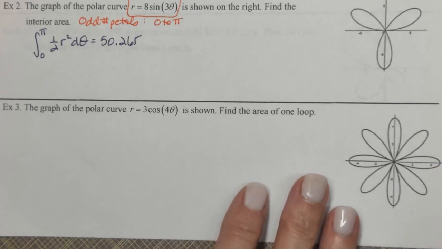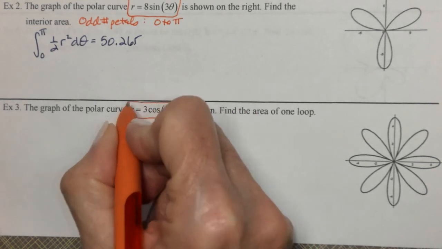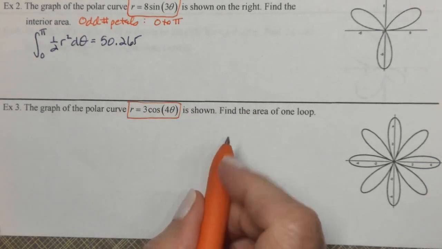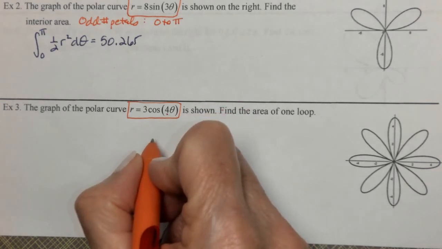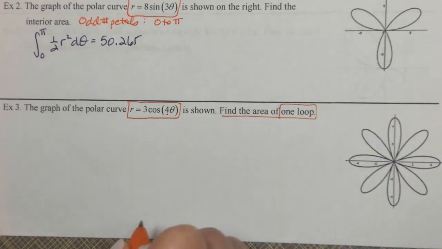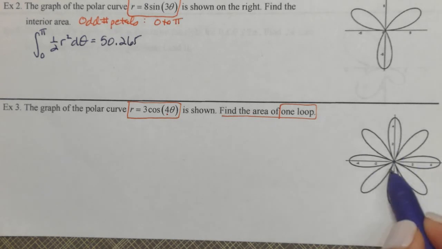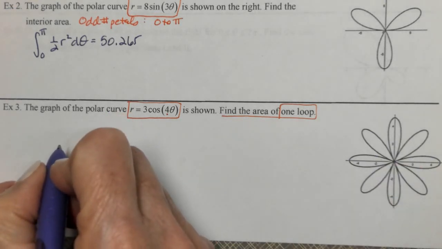Okay, the graph of the polar curve r equals 3 cosine of 4 theta is shown. Find the area of one loop. So this is a rose with 8 petals, right? We only want to find the area of one loop. So in class I would usually ask how could we find the area of one loop? And usually students will say find the area of the whole thing and divide it by 8 because there are 8 loops. And I'd say yes, that'll work.